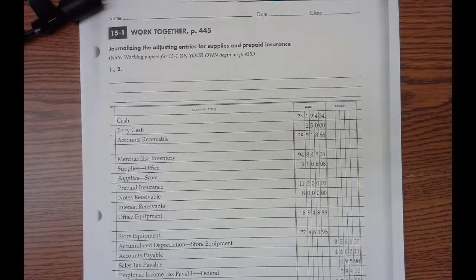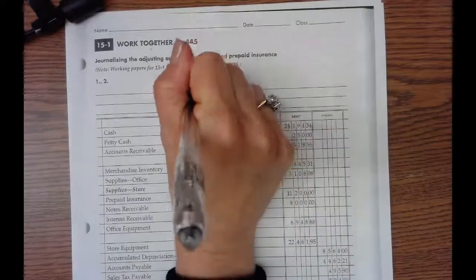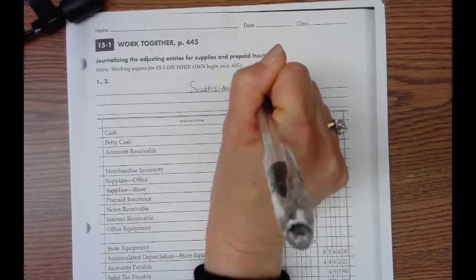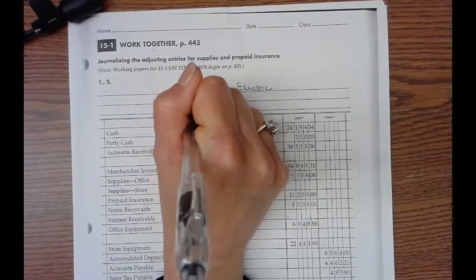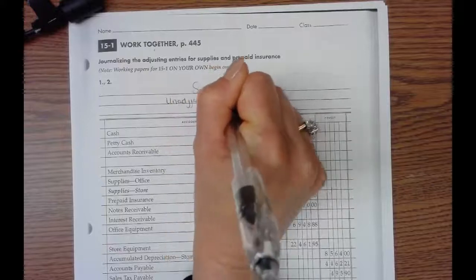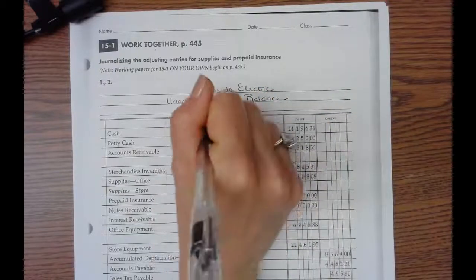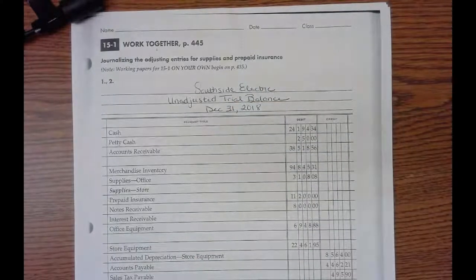So number 1 says to enter the following accounts on the unadjusted trial balance, obtain account balances from the general ledger accounts. Before we begin any of this, let's just get our heading in there like we do with any other financial document. So we are Southside Electric, and we are preparing an unadjusted trial balance. And the date is the end of the fiscal year, so we'll use December 31st, 2018.